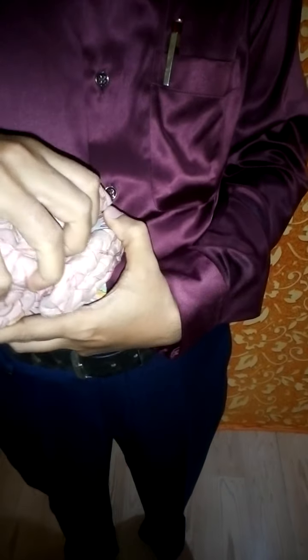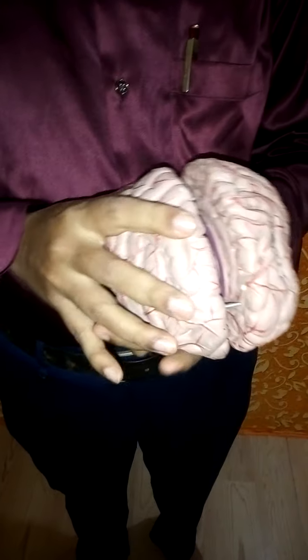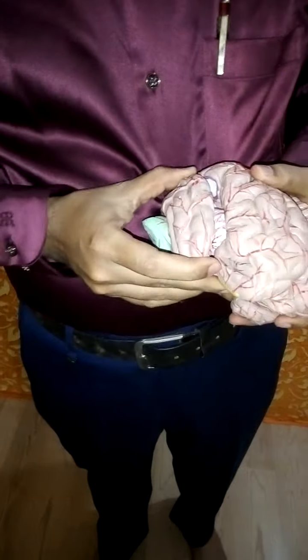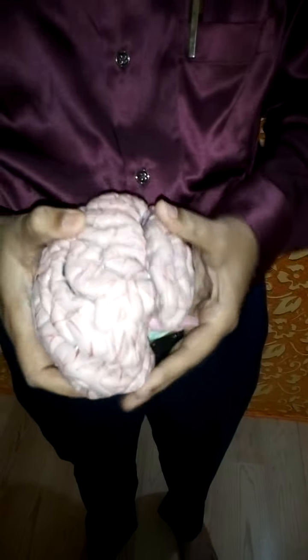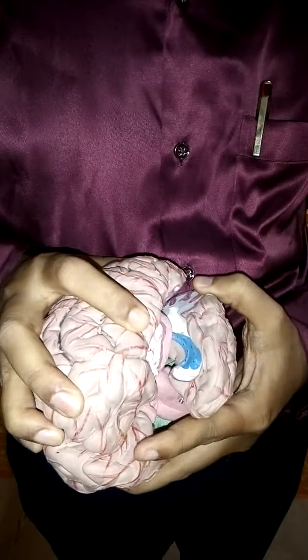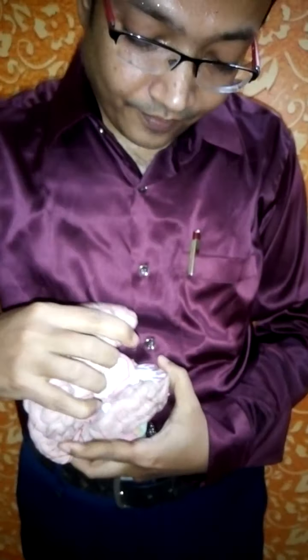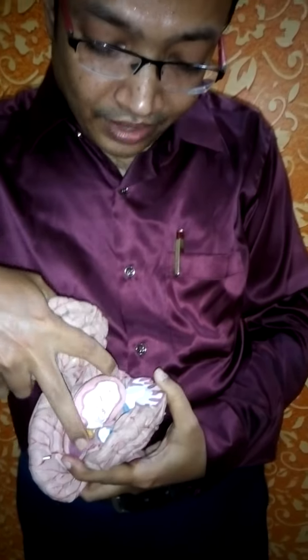So white fibers, when they come, are obstructed by some gray area, that is a nucleus, and in that nucleus it is obstructed and some fibers go medial to that, some fibers go outside, and in between there are some nuclei.